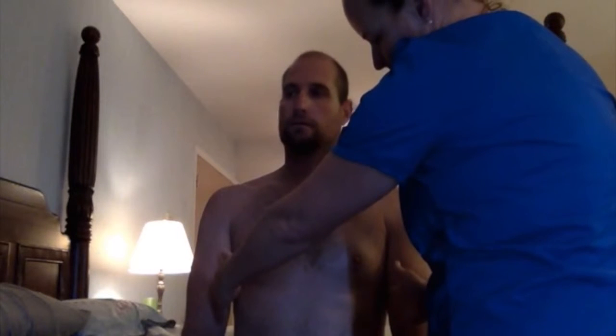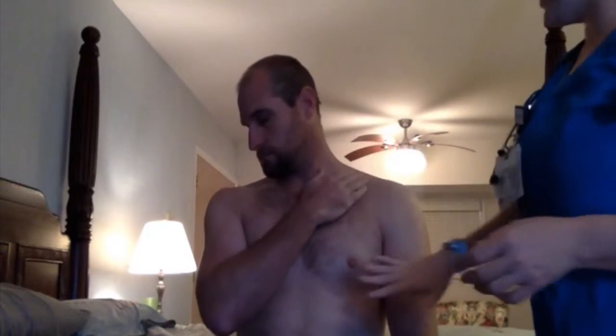We're going to note that the anterior-posterior diameter is 1 times the front diameter. The lateral diameter is 2, so you should see a 2 to 1. There's no barrel chesting noted for hyperexpansion of the lungs. The second thing we're going to do is we're going to palpate for any masses or symmetry. We've already done the front, so if you can turn to the side a little bit.